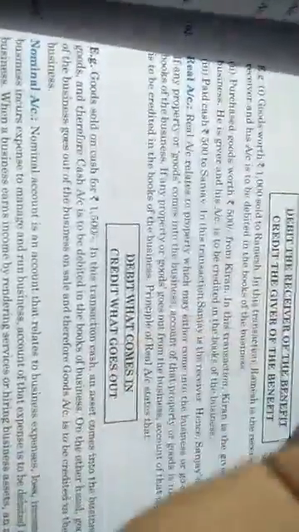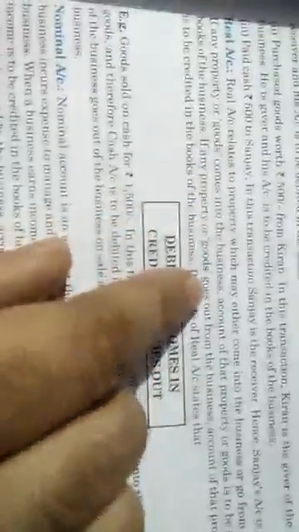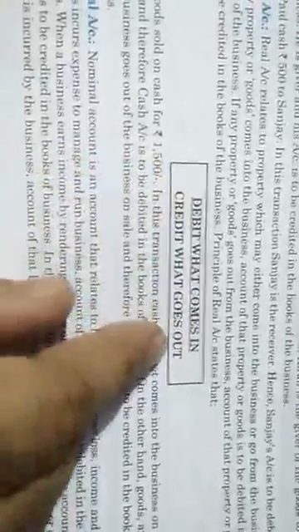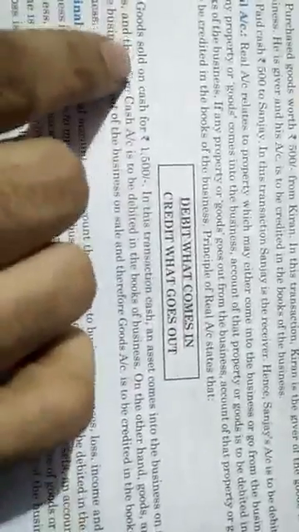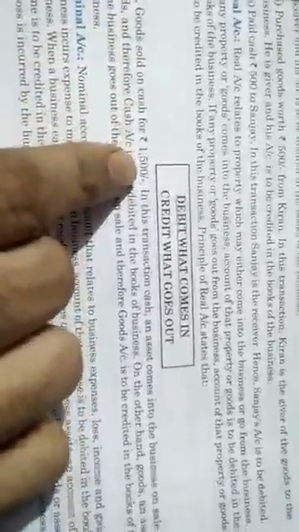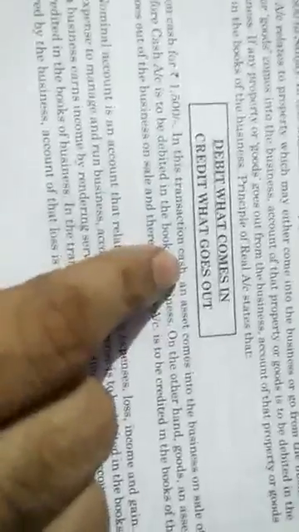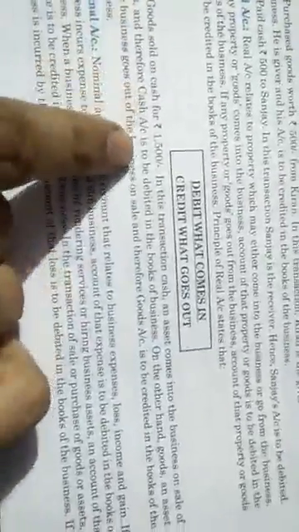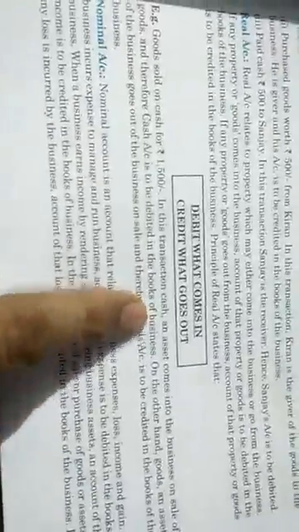If cash is going out from the business, credit what goes out. If any property or goods go out from the business, the account of that property or goods is to be credited in the books of the business. The principle of real account states: debit what comes in, credit what goes out. Example: goods sold for cash for rupees 1500. In this transaction, cash, an asset, comes into the business from the sale of goods. Therefore, the cash account is to be debited in the books of the business: cash account, debit what comes in.